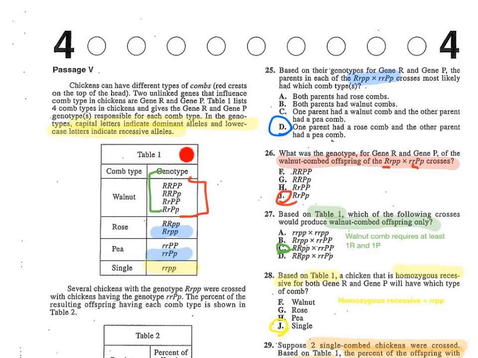Now when we look at table 1, we see that our big R, little p genotype would have resulted in a rose comb, and our little r, big P, little p genotype would have resulted in a pea comb. So as you read through the potential answers, you see that D gives you precisely that. One parent with a rose comb and the other with a pea comb.